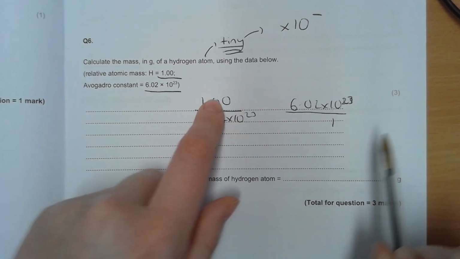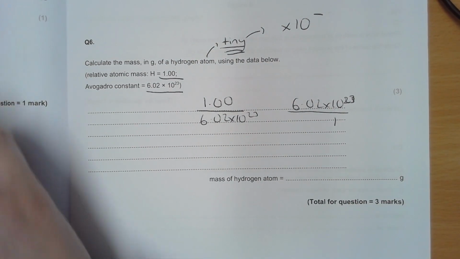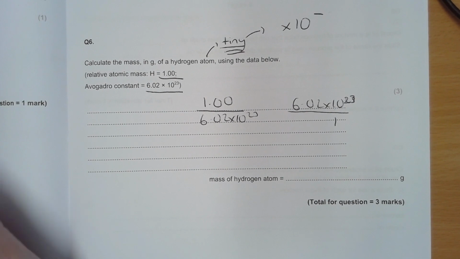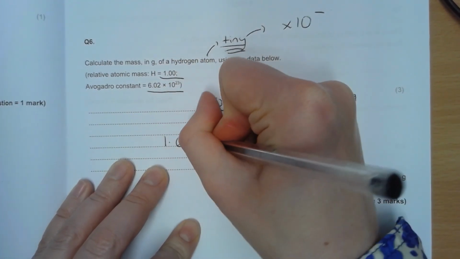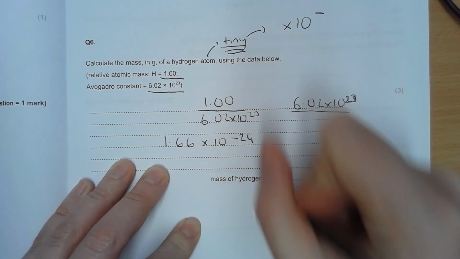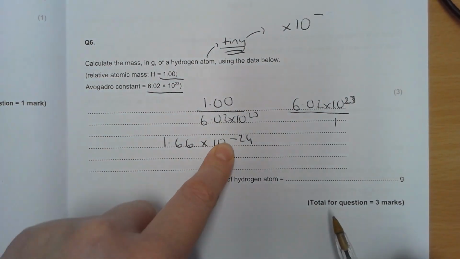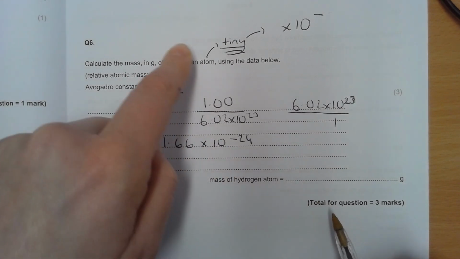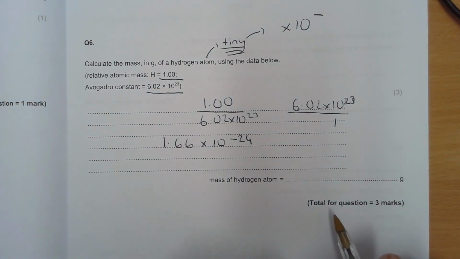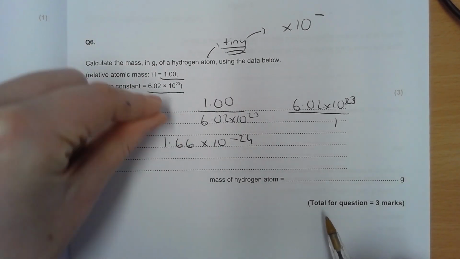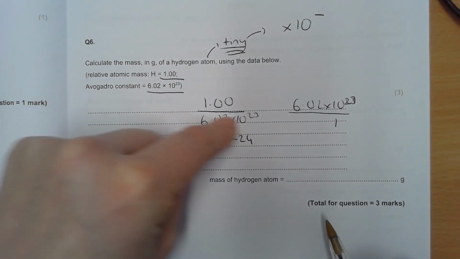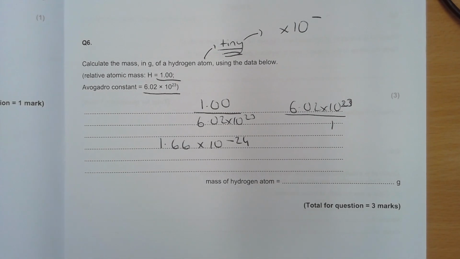The number is huge. But if I do it this way, if I put the 1 at the top, 1 divided by 6.02 by 10 to the 23, I get an answer of 1.66 by 10 to the minus 24. This number is absolutely tiny, so it fits that this would be the mass of a hydrogen atom in grams. Okay, so you're given 2 numbers, you have to use them, make it really small, you're going to divide, you're going to put the big number on the bottom, and this is what you're going to end up with.